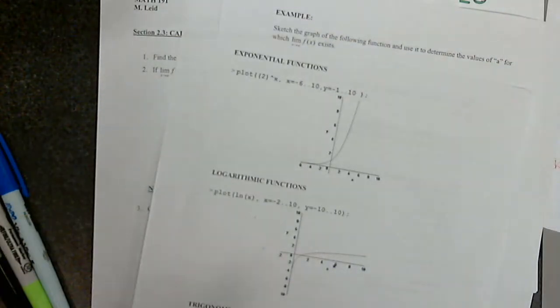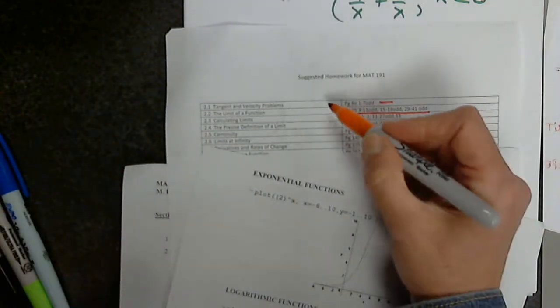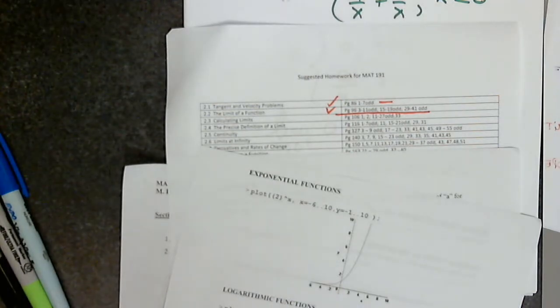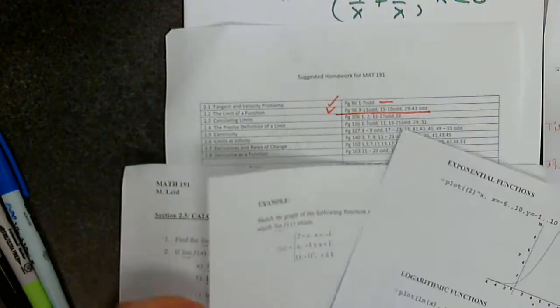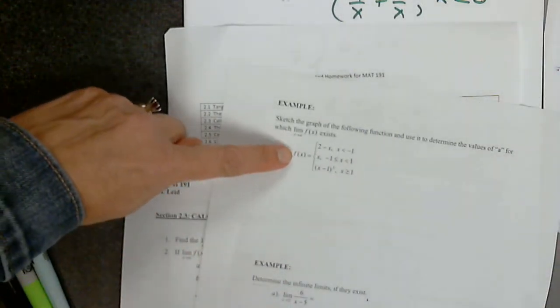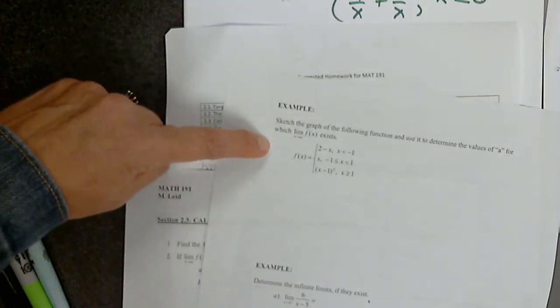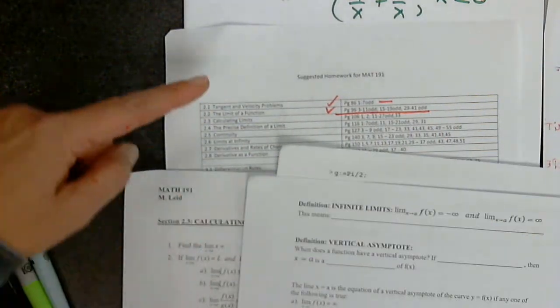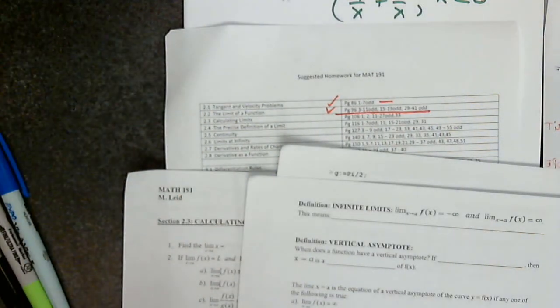And the rest, you can finish everything in 2.1 and 2.2. So I only had some graphs to look at. We already solved a problem like this. I will solve it with you next time. But you can finish all these problems and turn them in for 2.1 and 2.2 on Monday.